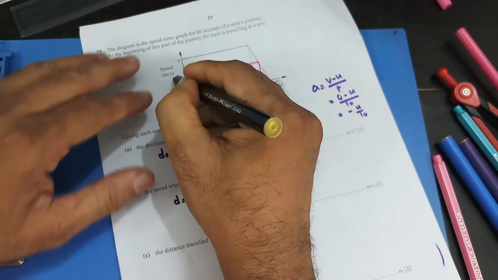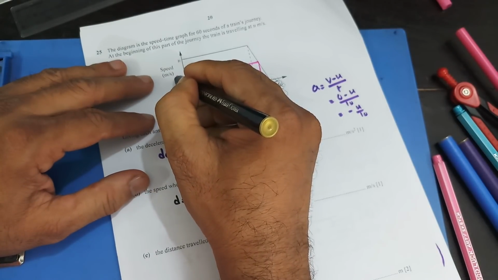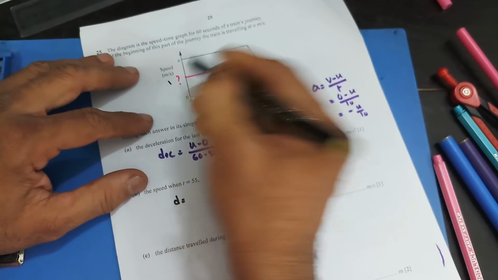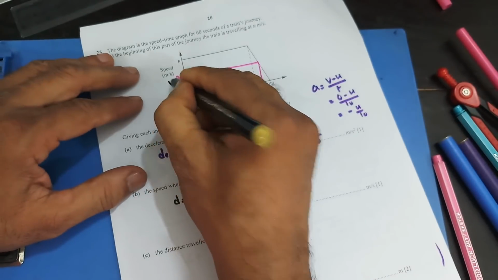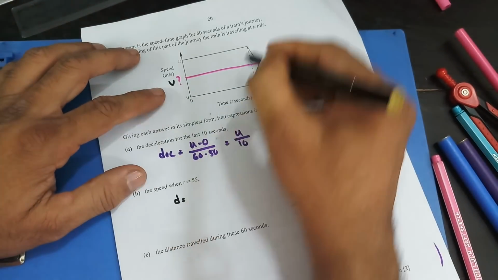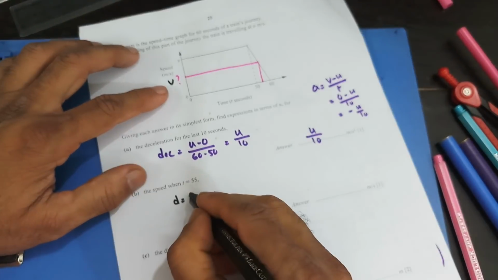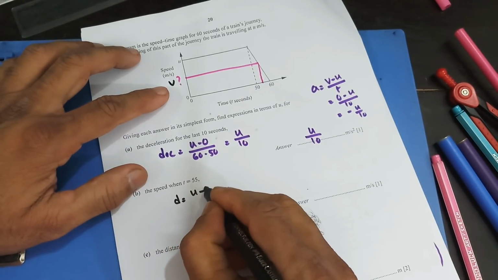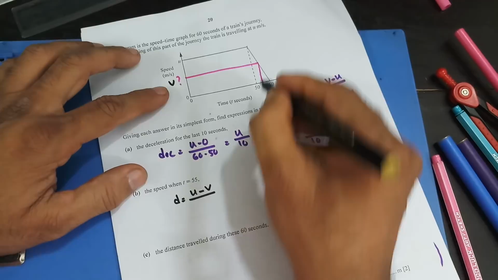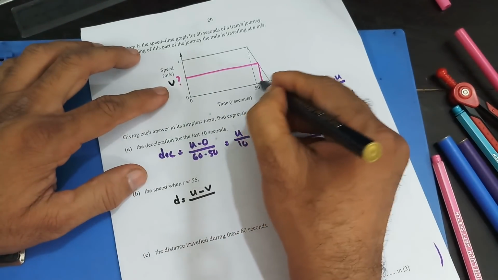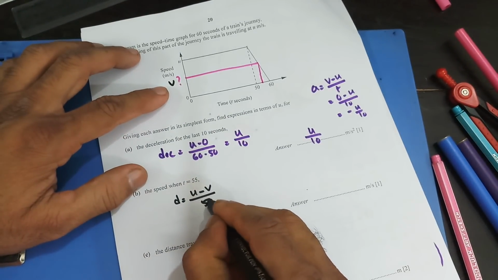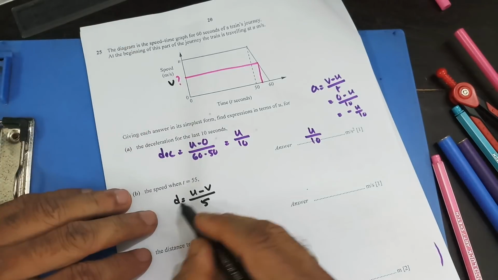We don't know the speed, so let's call it v. So from here to here, deceleration is u minus v divided by t, and from 55 to 60 that is 5.